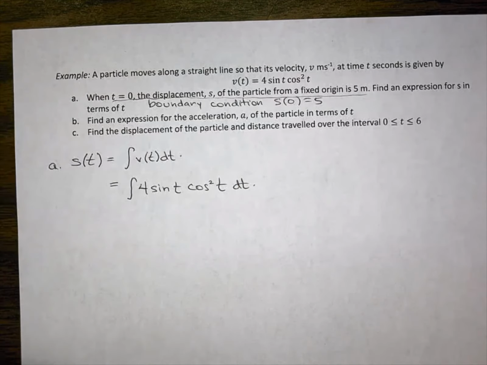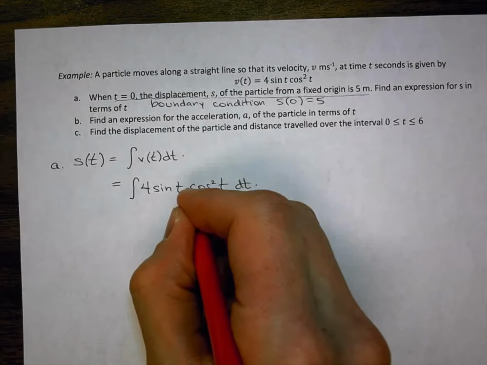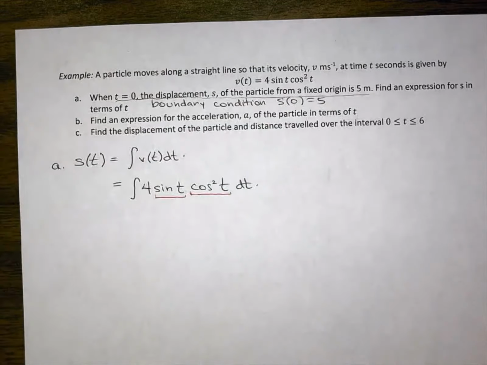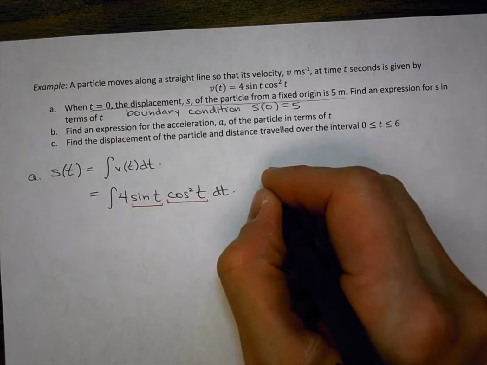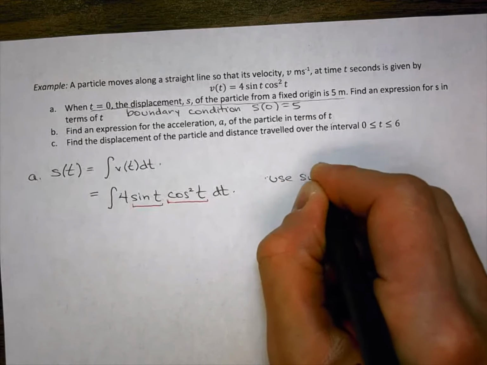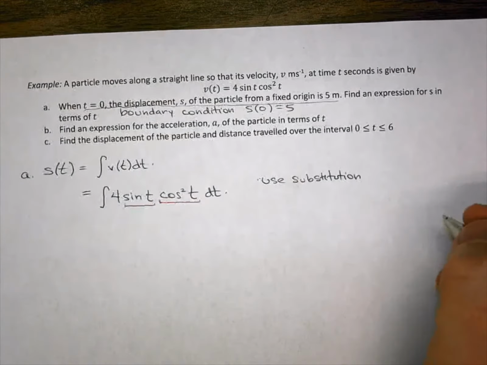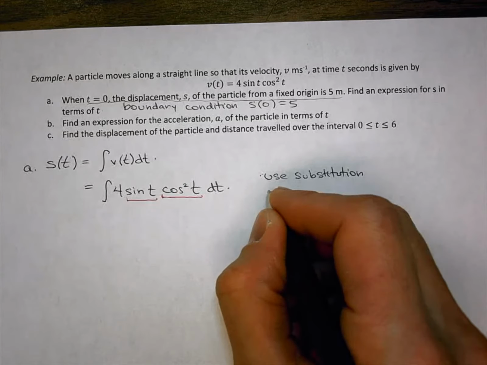Now this is a bit problematic because again it looks like there's 2 functions. There's a function here and a function here. And we know that I can't take an integral that involves 2 functions. I don't have the product rule. So I'm going to use substitution again. Again, you might be able to do it by inspection, but if not, you always set u equal to the interior of the toughest function.